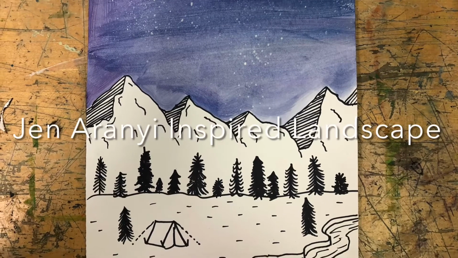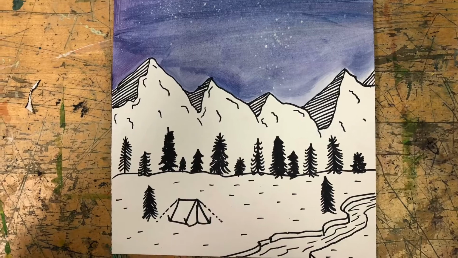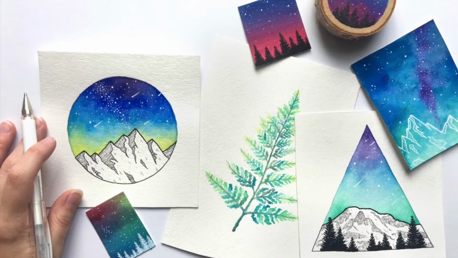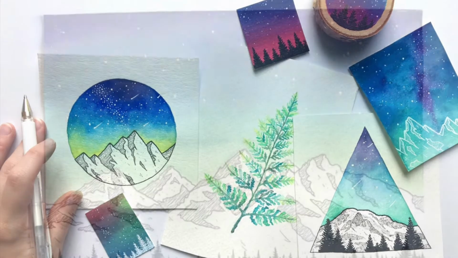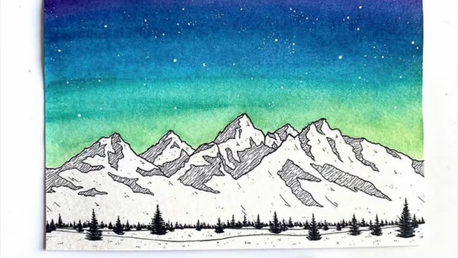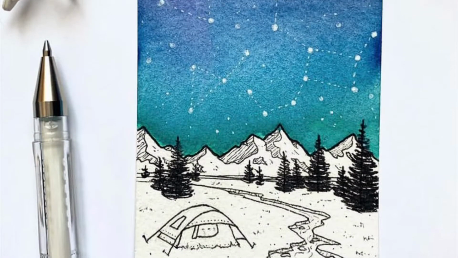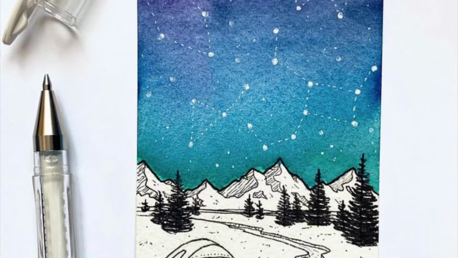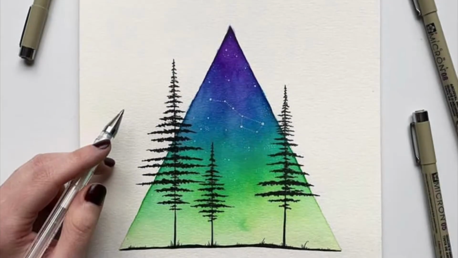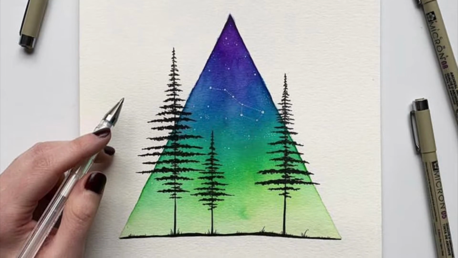Today we are going to create a mixed media piece of art inspired by Aranyi. Aranyi is a watercolor nature artist and graphic designer. Her artwork is influenced by nature and the world around her. She's drawn to bright colors and often creates work with vibrant pops of color which contrast with simplified black and white line art. Her artwork predominantly features landscapes and nature scenery and often incorporates colorful night skies dotted with stars and constellations.